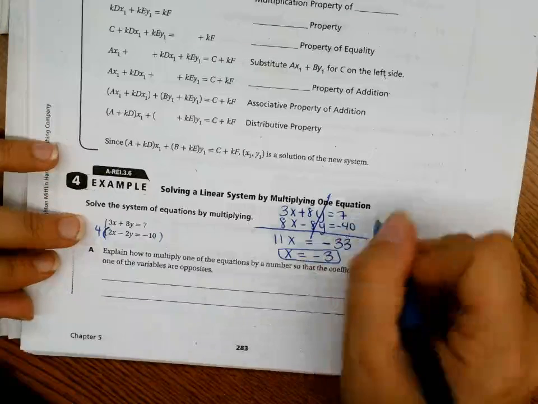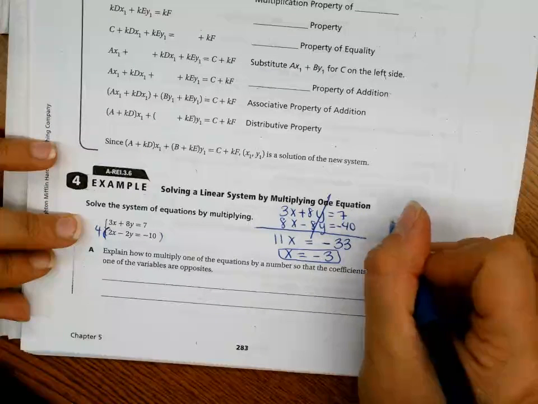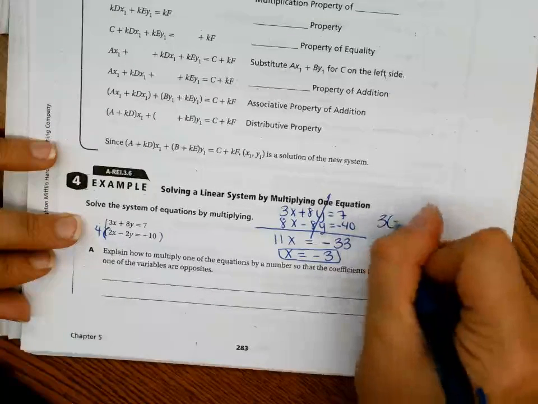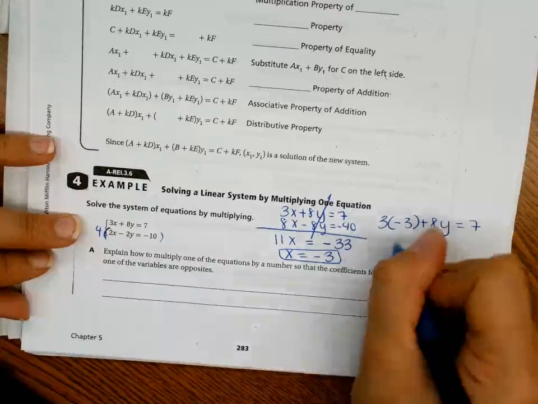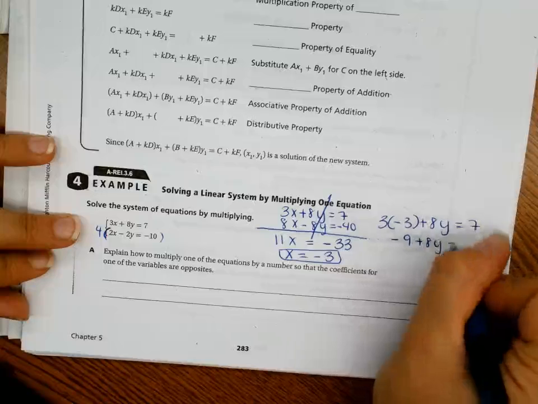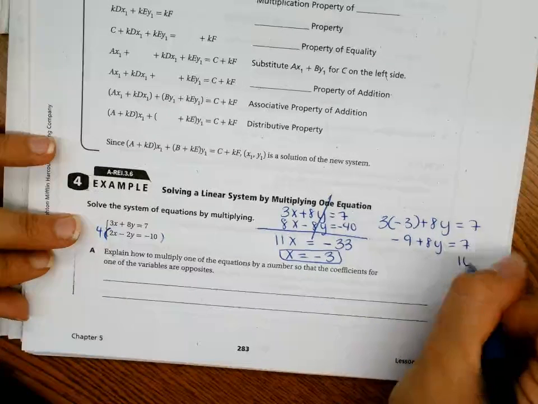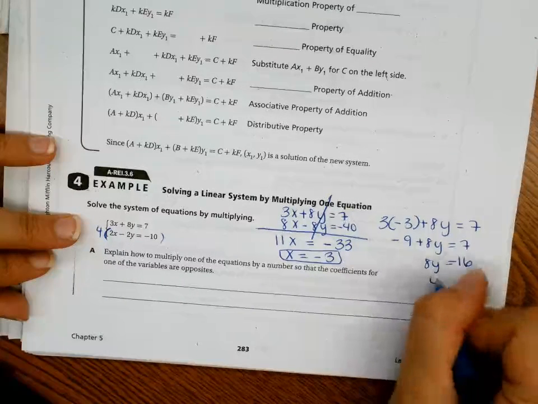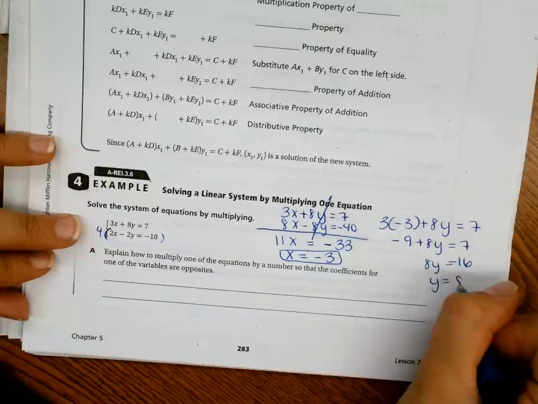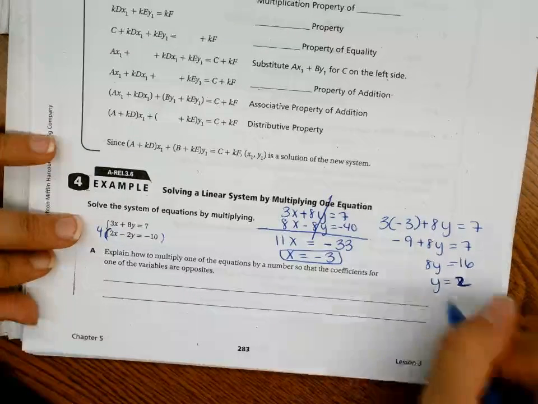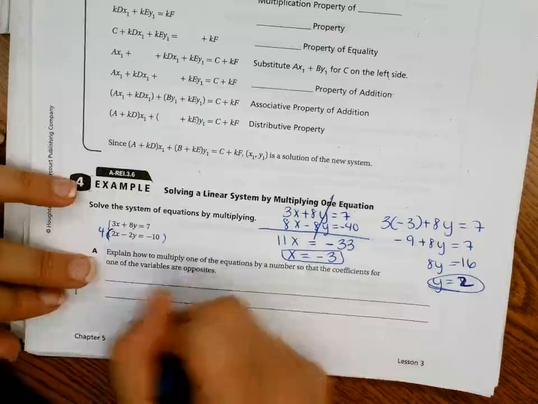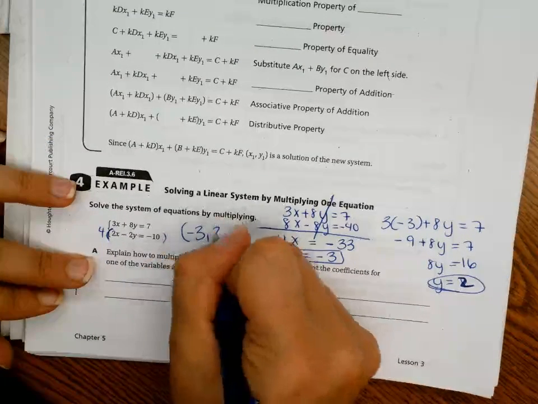Okay, so now that I have my x, let's plug back in for my y. So I have 3 times -3 plus 8 times y equals 7. -9 plus 8y equals 7. Add 9 to both sides. 16 equals 8y. Divide by 8 on both sides. y equals 2. So my answer is -3, 2.